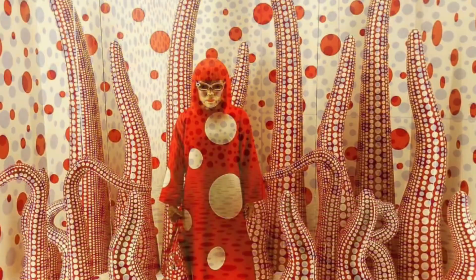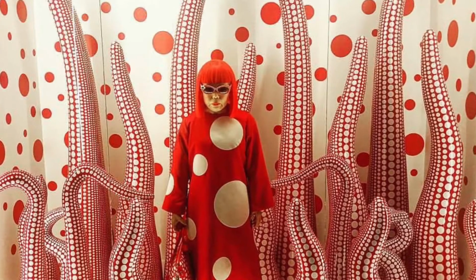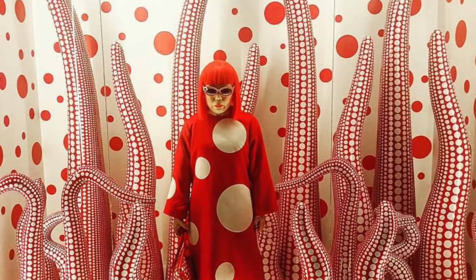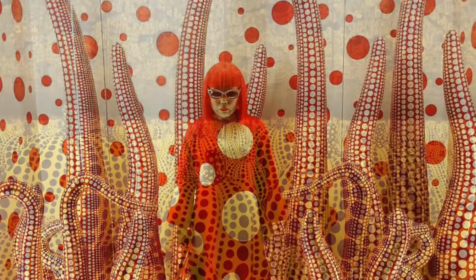She became fascinated with forms found in nature. One common characteristic of her work is her use of spots. The themes of her work often incorporate forms from nature like pumpkins, spheres, and forms that look like octopus tentacles, and of course her famous spots.